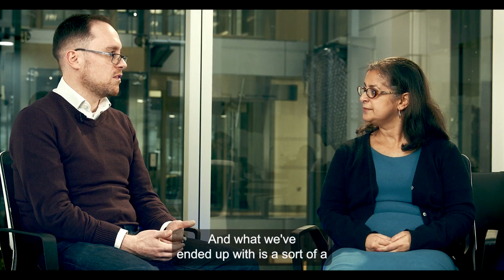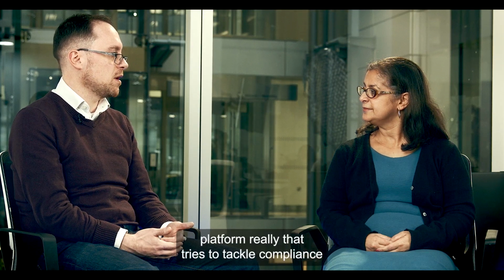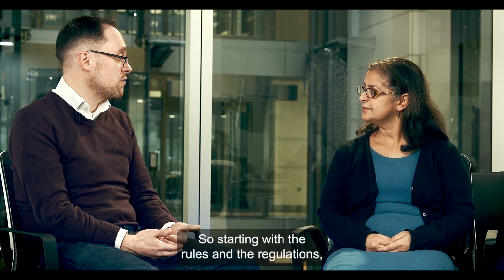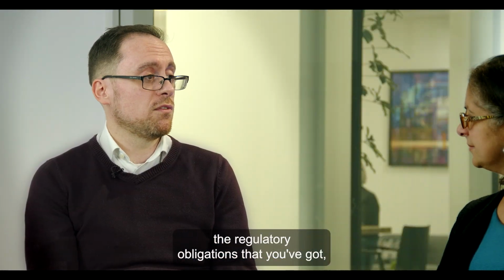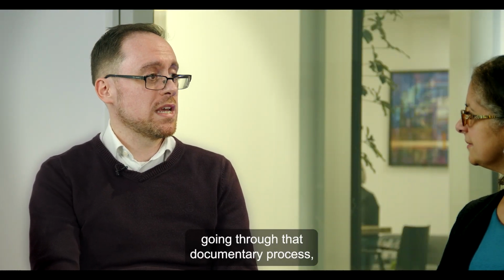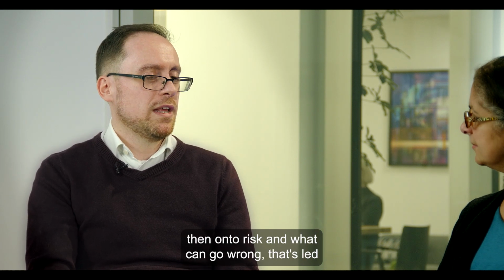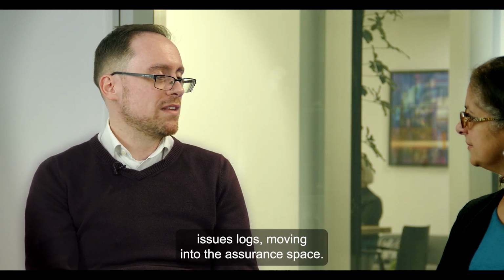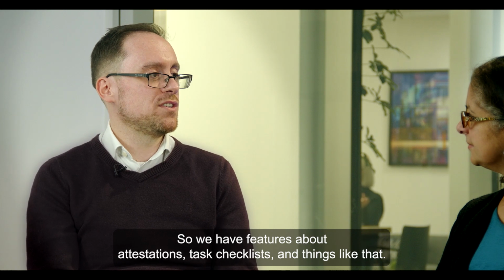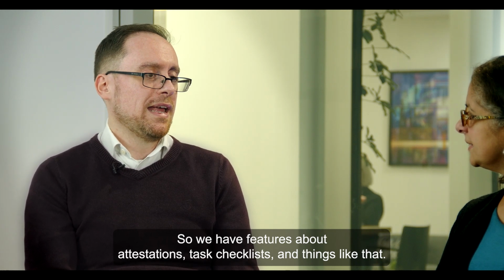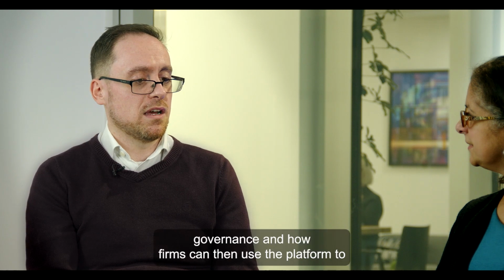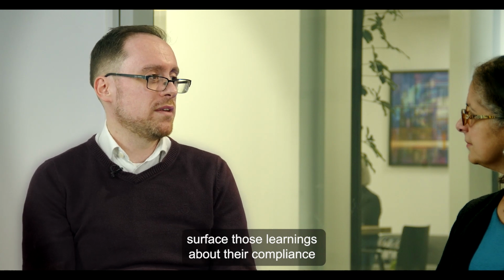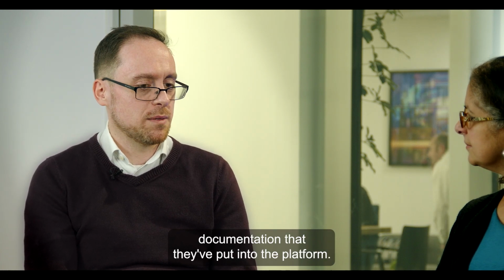And what we've ended up with is a platform really that tries to tackle compliance as an end-to-end journey. So starting with the rules and the regulations, the regulatory obligations that you've got, going through that documentary process, then onto risk and what can go wrong. That's led us to develop things like breach register and issues logs. Moving into the assurance space, so we have features about attestations, task checklists and things like that, and then ultimately to oversight and governance, and how firms can then use the platform to surface those learnings about their compliance documentation that they've put into the platform.